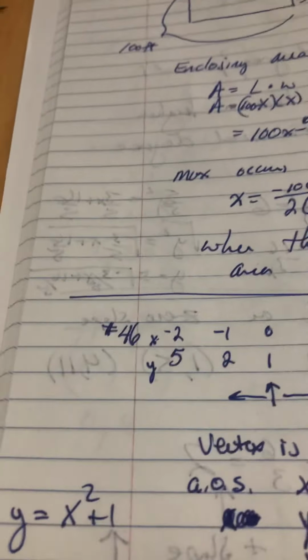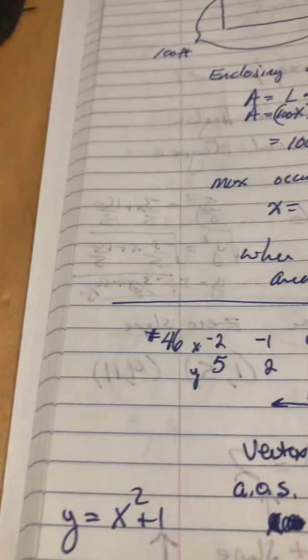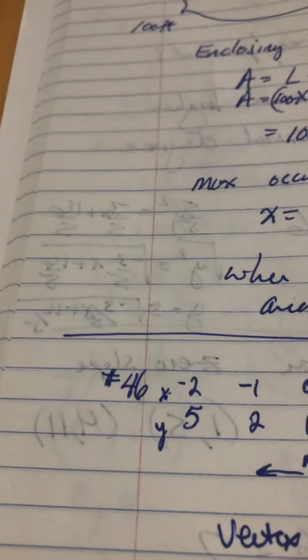So in the previous video, I showed you how to multiply out the vertex form to get to the standard form, and that's what you'll do on those problems.